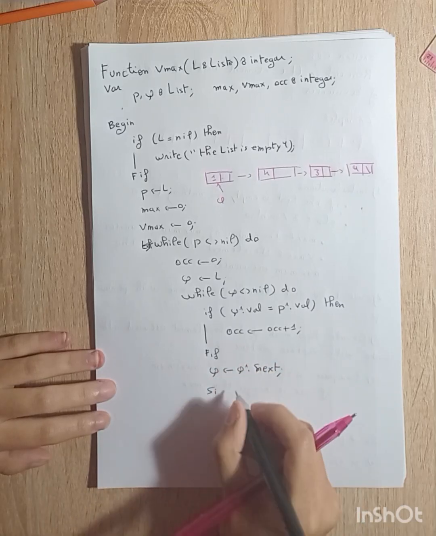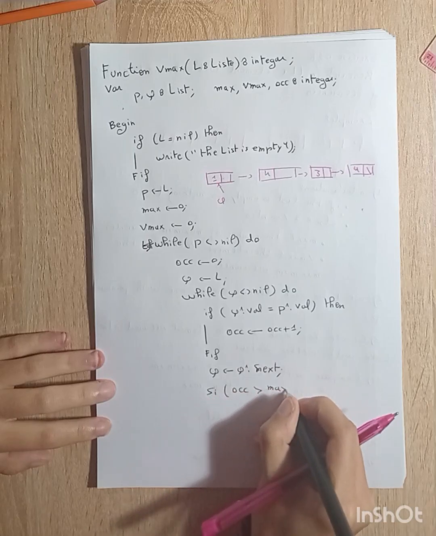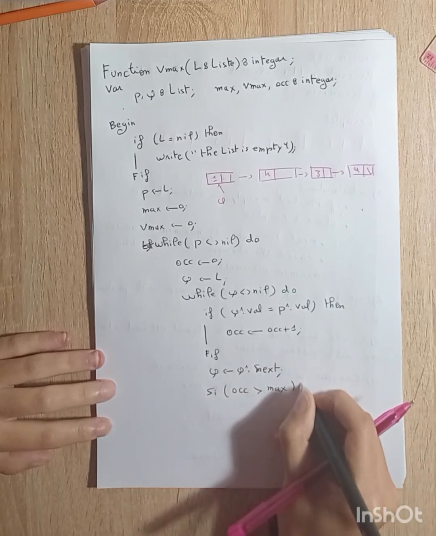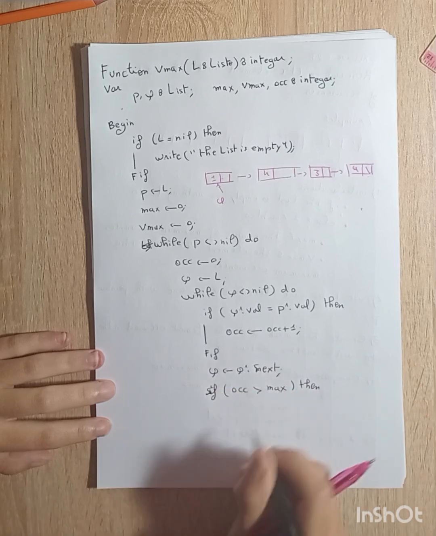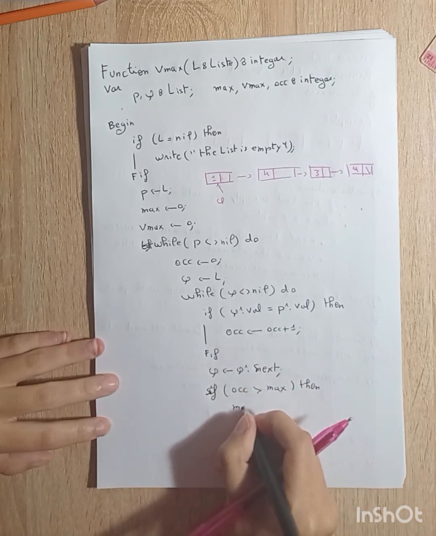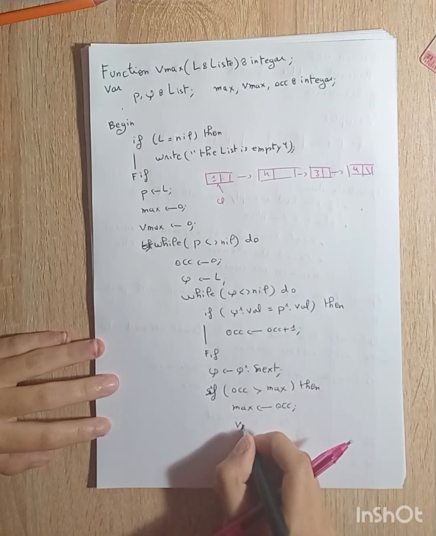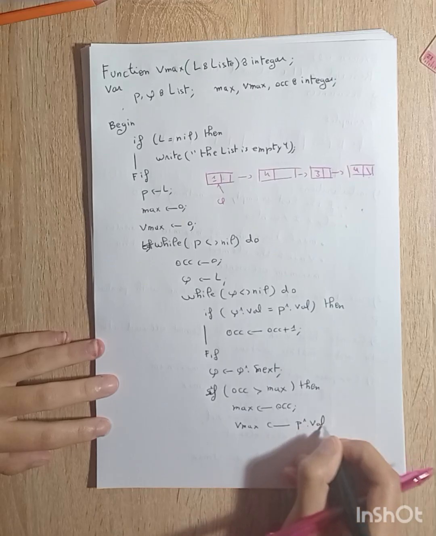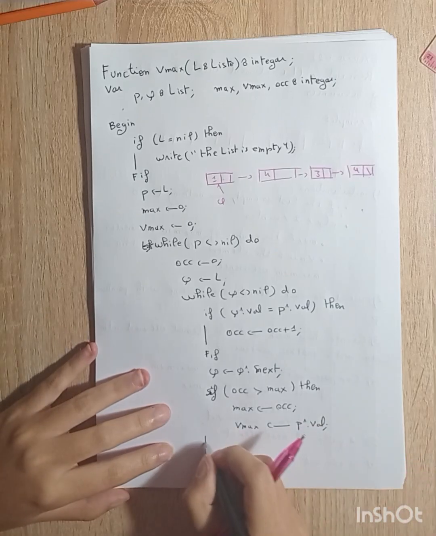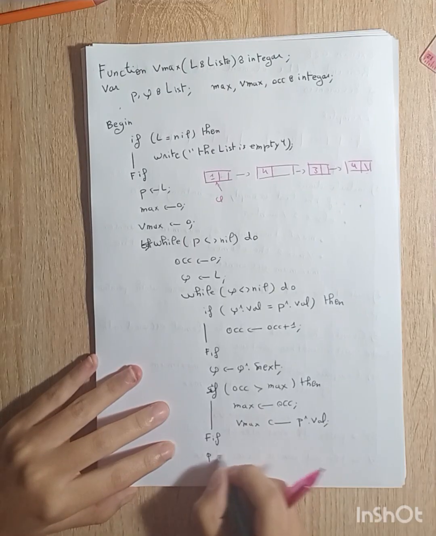And then we compare with the max. If the occurrence is bigger than max, then max will be the new occurrence and Vmax will be the value of P. Here P will move also.